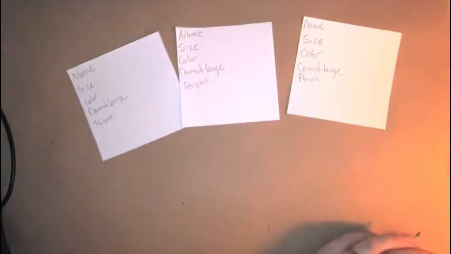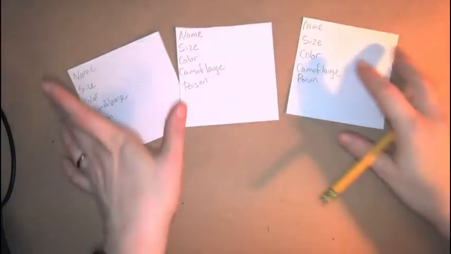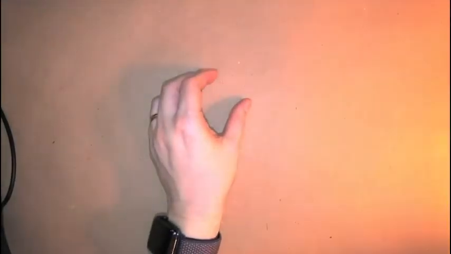Ta-da! And my 3 cards are ready for next week, or ready for what I asked you to do this time. Then we're going to start looking at our frogs.